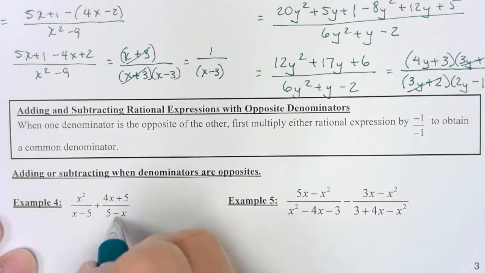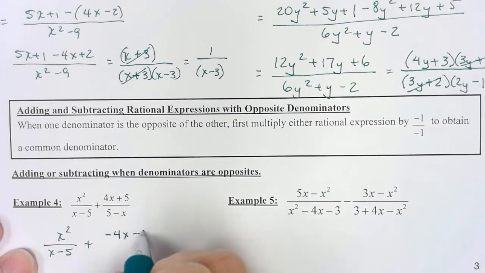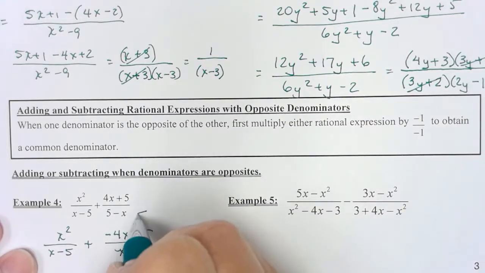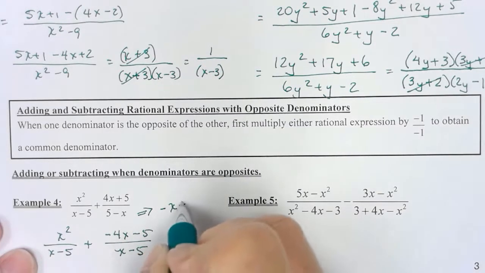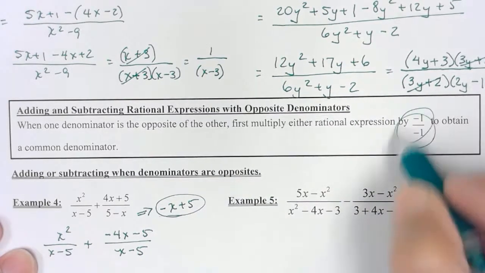So I need to multiply top and bottom by -1, and if I do that, and at the same time go ahead and rewrite that. Normally you would see this as -x plus 5. If you rewrite that and you see that, then that's your clue to go do this right here.